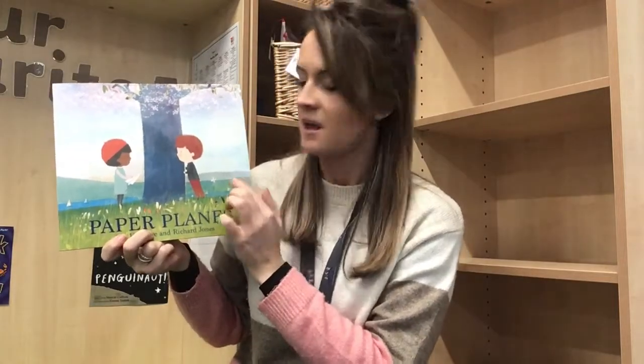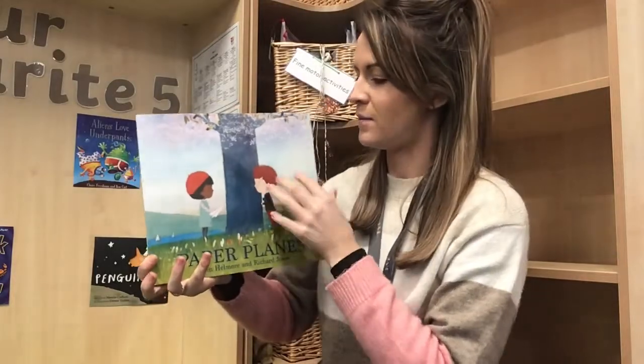This one's called Paper Planes. I think it might be about paper planes. Should we find out? I'll move over so that you can see the pictures.